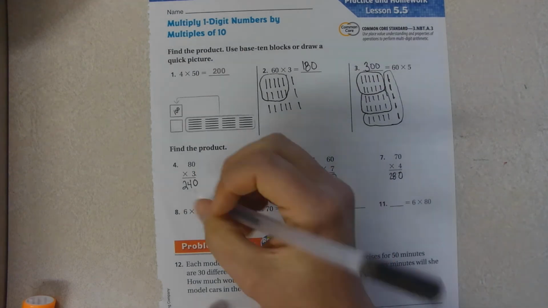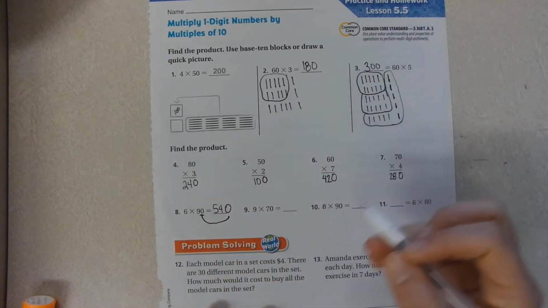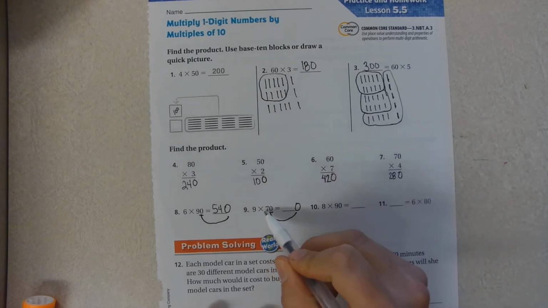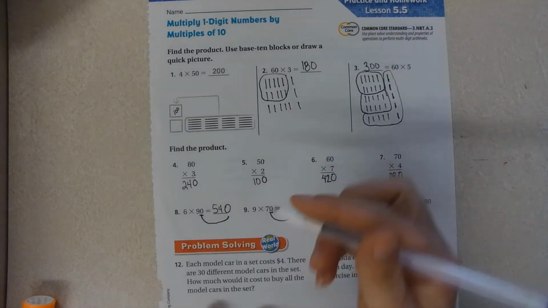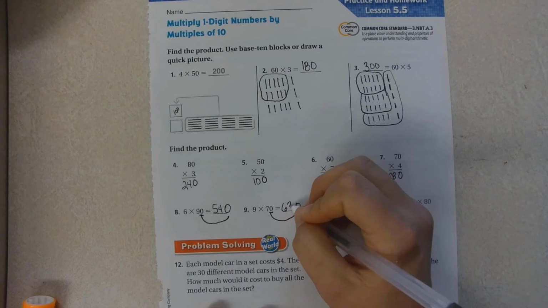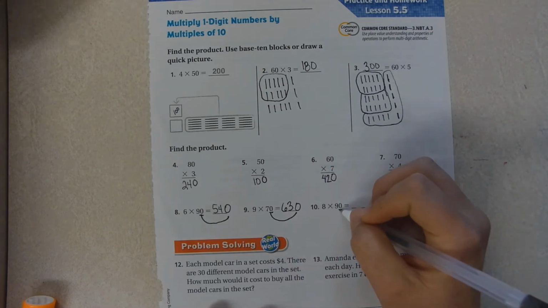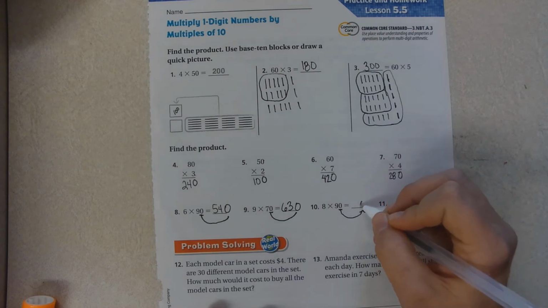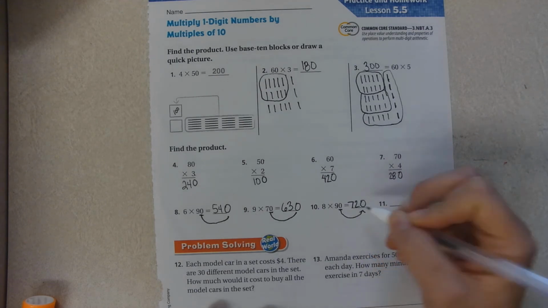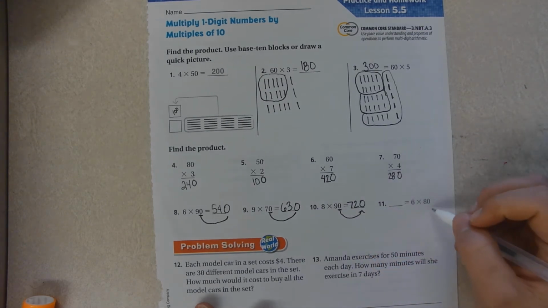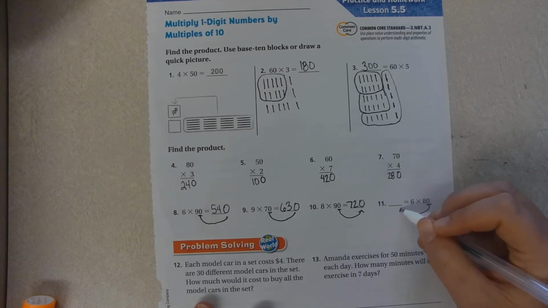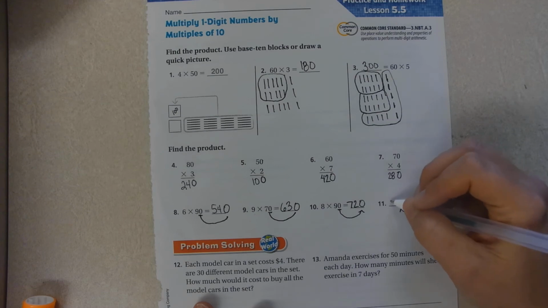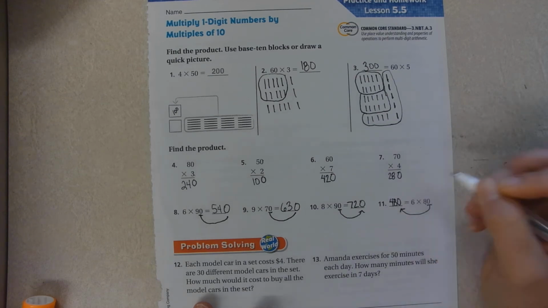Well, what's 6 times 9? 54. So I take my 0, I move it over, and what is 9 times 7? 63. Find my 0, move it over. 9 times 8 is 72. Find my 0, move it over. 8 times 6 is 48 with your 0.